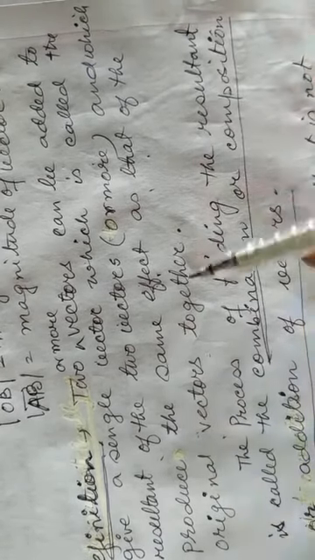Now, the process of finding the resultant is called combination or composition or addition of vectors. Those from which they are added are said to be components.